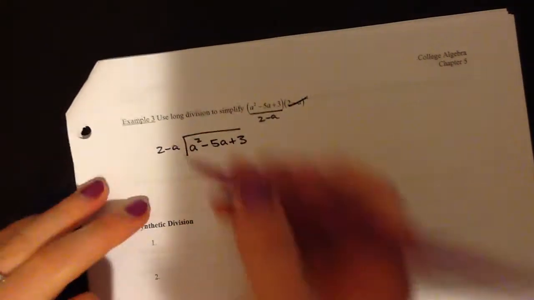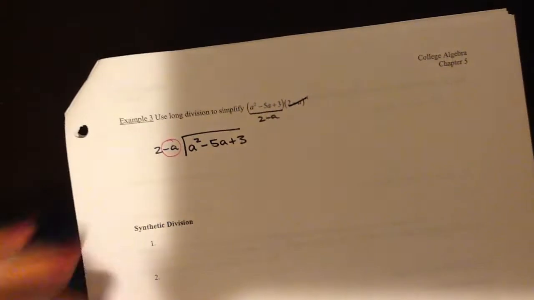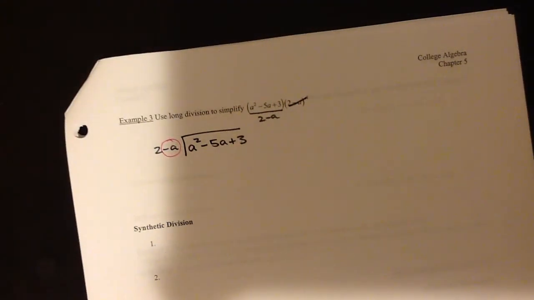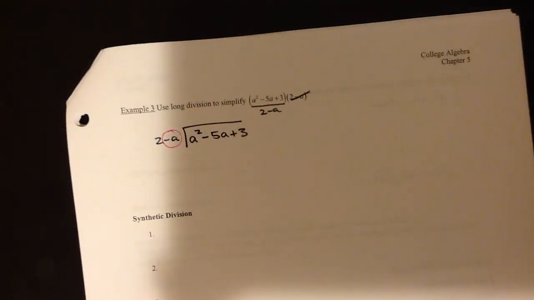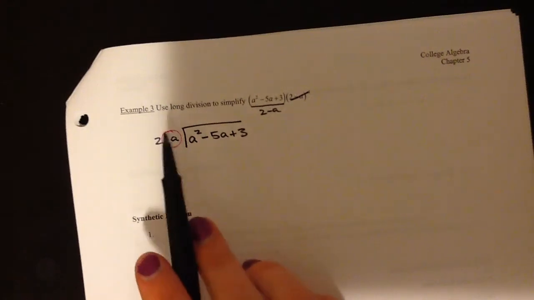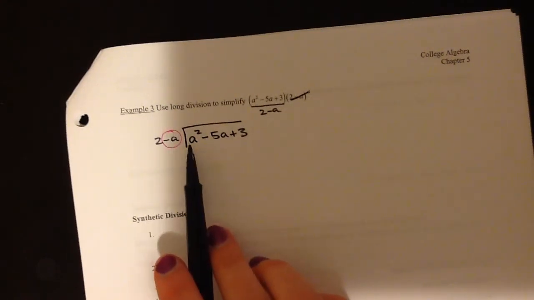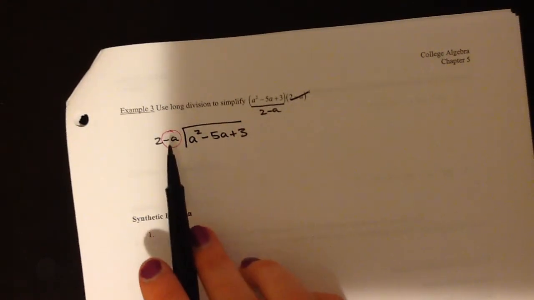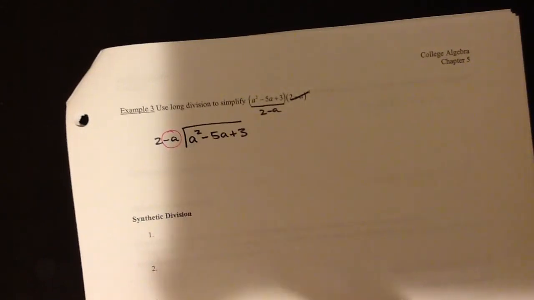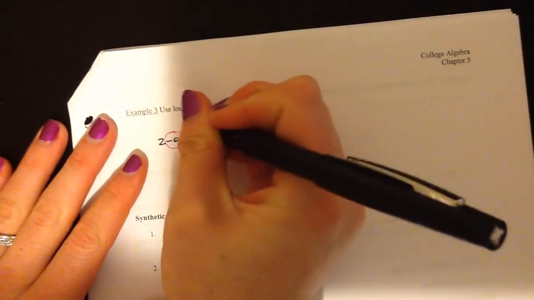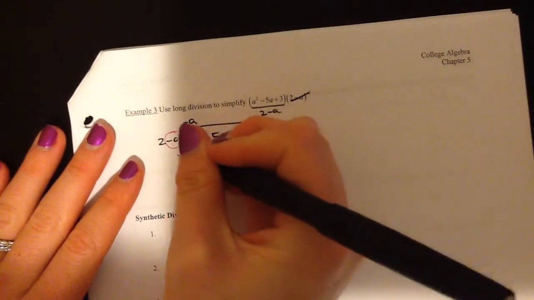Now here, the negative a is really our leading term. So we always want it to be the a or the x or whatever that we're dividing by. So we divide this out. How many times does negative a go into a squared? Or in other words, what do I have to multiply negative a by in order to get a squared? And that would be a negative a.